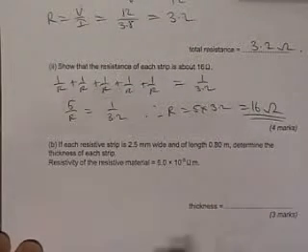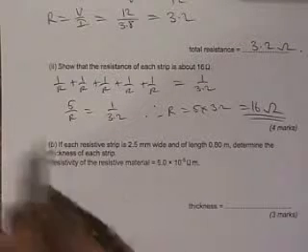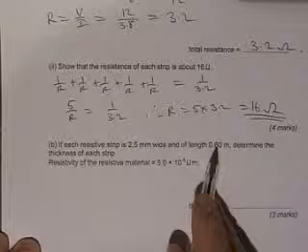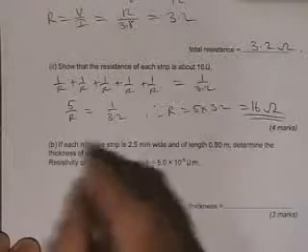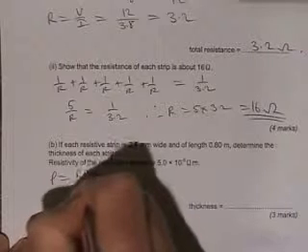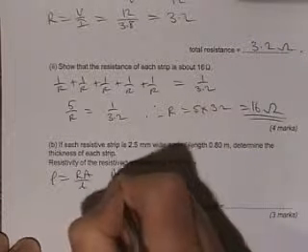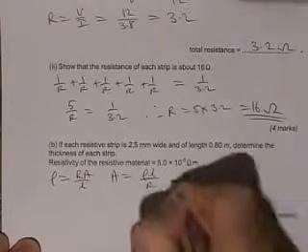Part B. I had all sorts of nightmares with people doing this. I think people got so used to doing examples that we had to get the diameter and find the area that you couldn't actually do something. It was easier. Each strip is 2.5 millimeters wide and 0.8 millimeters long. It determines the thickness, and it tells you the resistivity. So the equation on your data sheet: resistivity equals RA over L. We're trying to find the thickness of each strip. Well, that's connected to the area. So rearrange the formula. Area equals rho L over R.